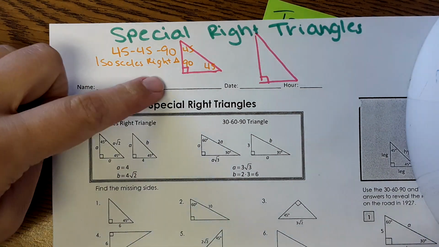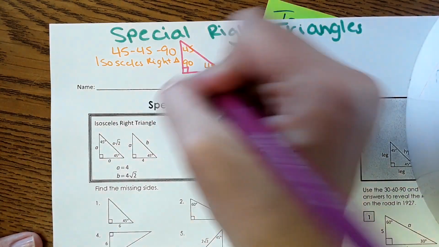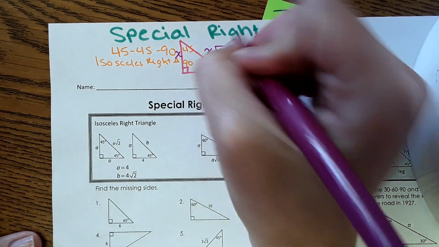So isosceles means that two sides are the same length, because as you know, with this, your legs are the same length, and then the hypotenuse is the leg times square root of 2.